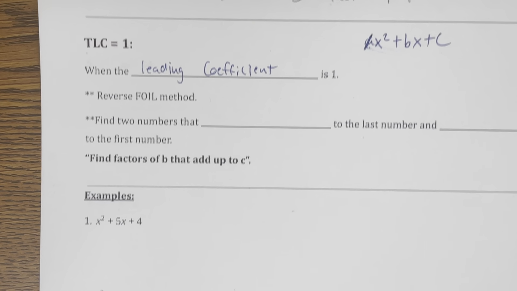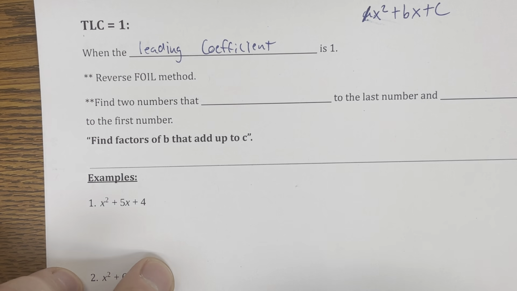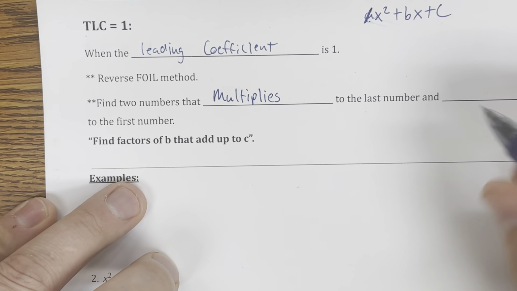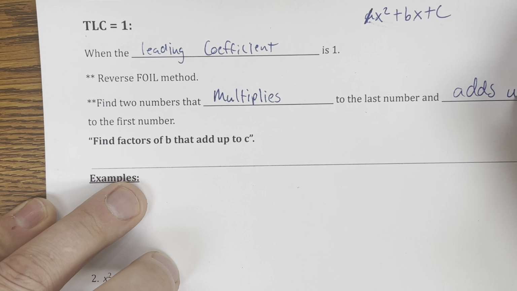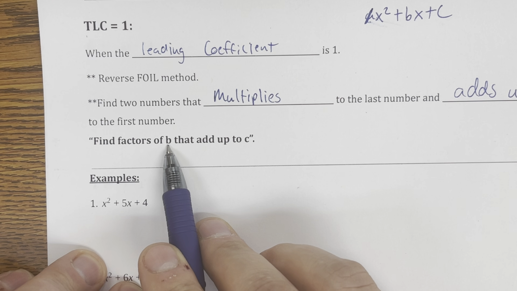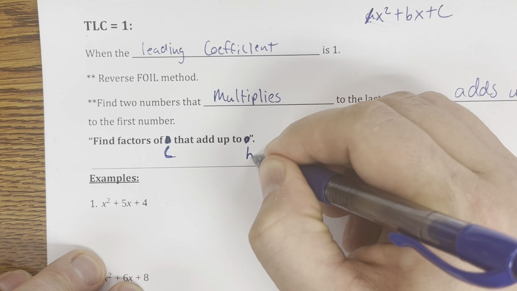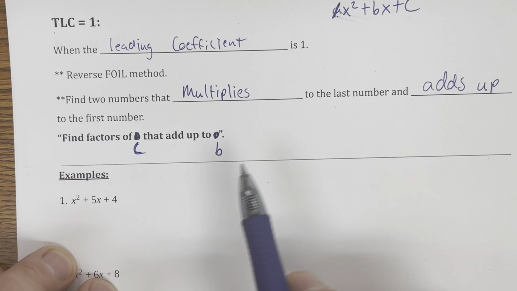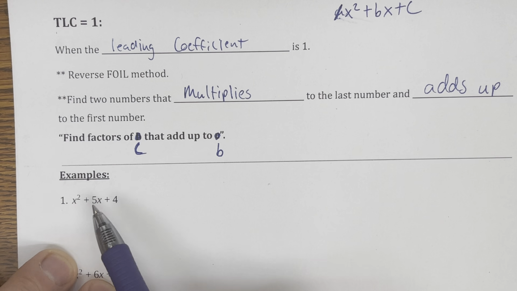So, in our process here, we are going to find two numbers that multiply to the last number. So it multiplies to the last term, and adds up to the middle term. So, we're going to find factors of c that add up to b. That was written backwards. So we're finding factors of the last term that add up to the middle term. That's our goal. So, first step, it needs to be in descending order.